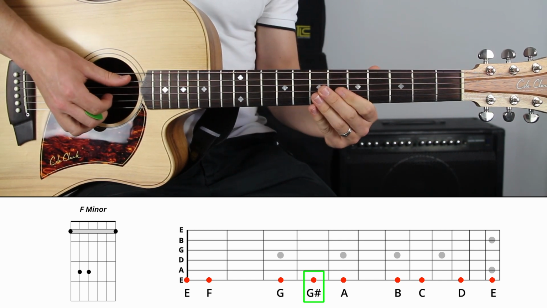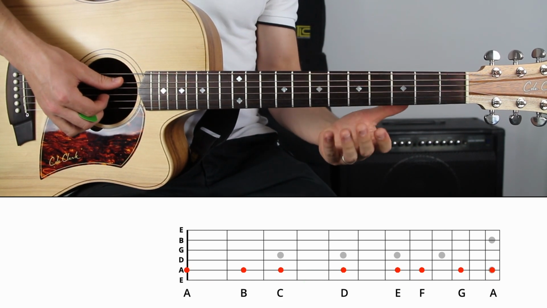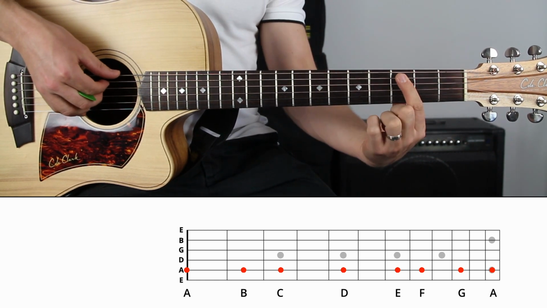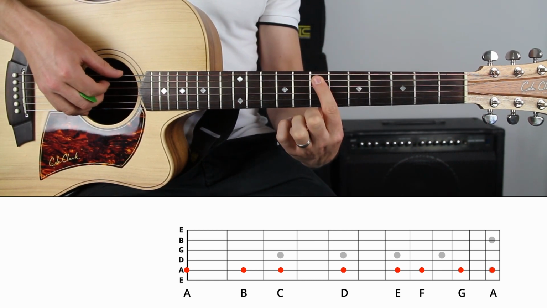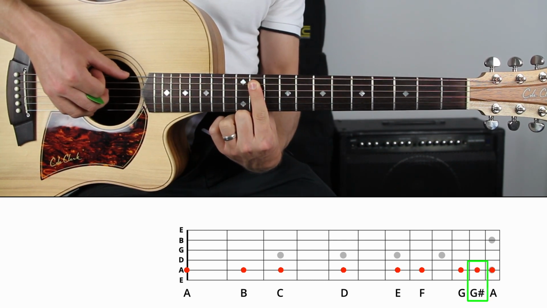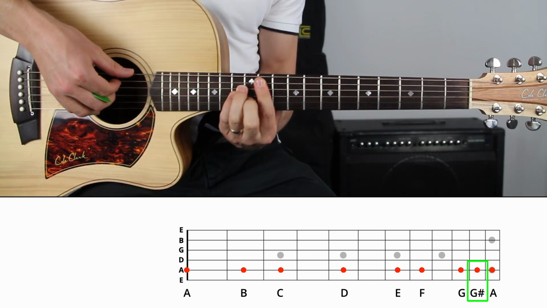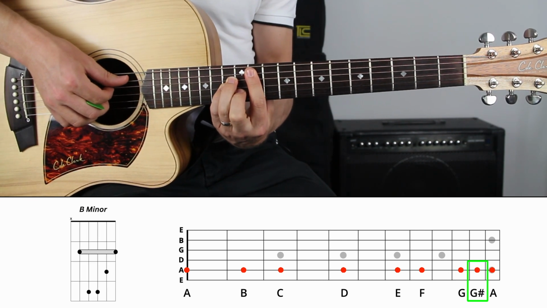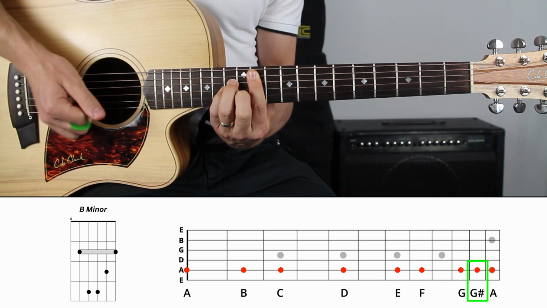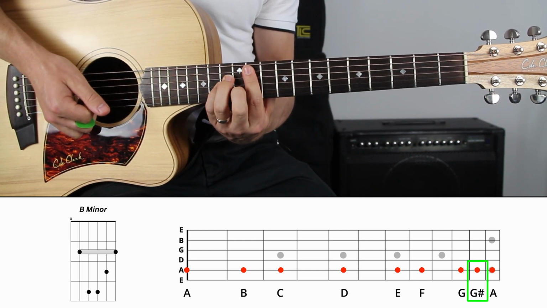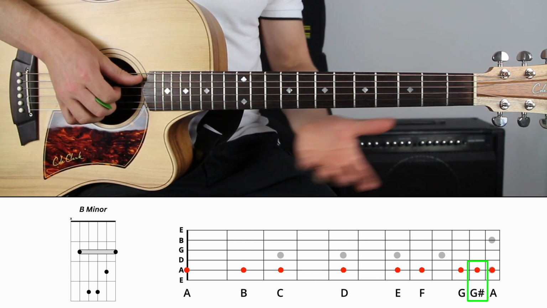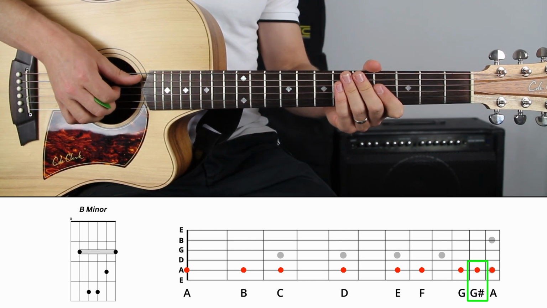If I go to the A string and find the same chord, it'll be a different shape, but same chord. We have A, B, C, D, E, F, G. Now I sharpen, and now I put my B minor shape here. Why the B minor shape? Because I'm on the A string, and that's a G sharp minor. Again, a complicated name that just tells me what to do. Complicated names really just tell you what to do.